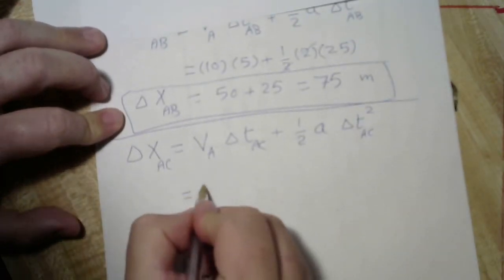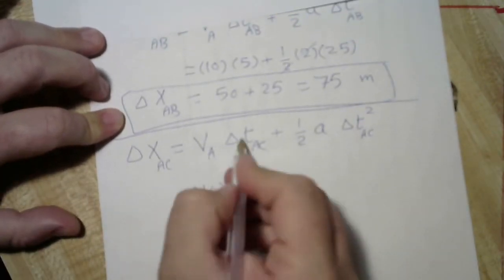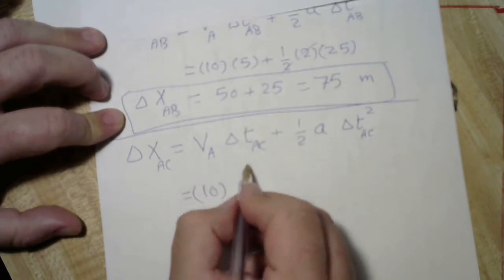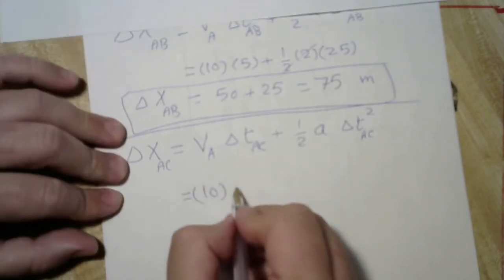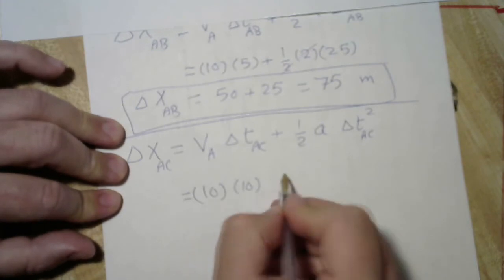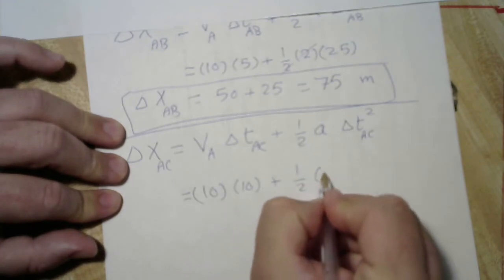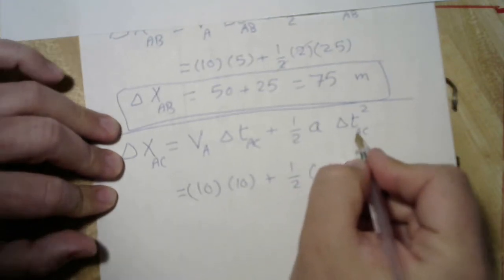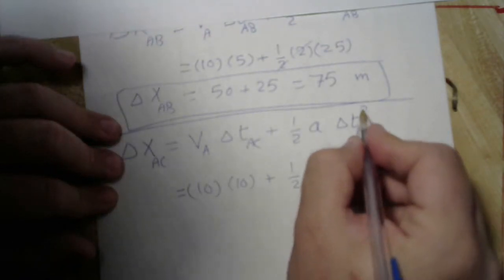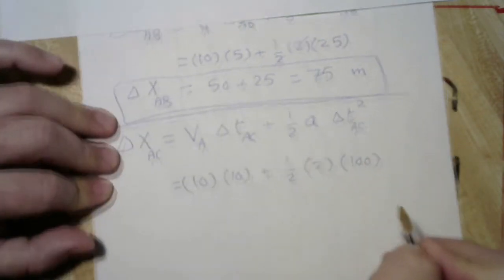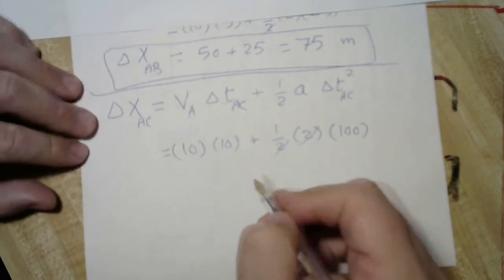The velocity at A is 10 again, multiplied by the time period from A to C, which is 10 seconds, plus half the acceleration is 2, the time period is 10, squared is 100. I can remove this 2 with this 2.